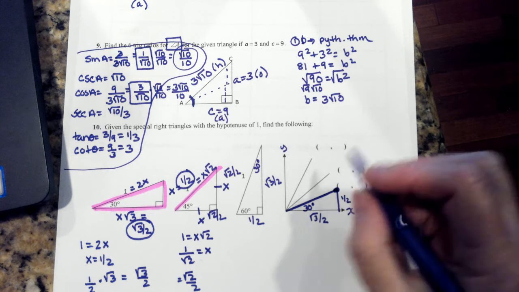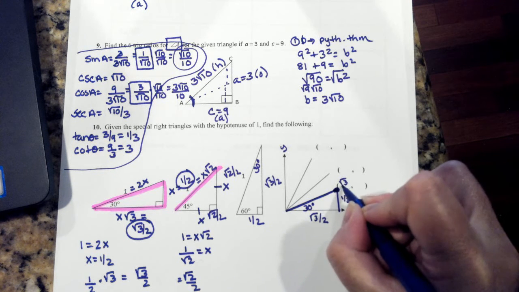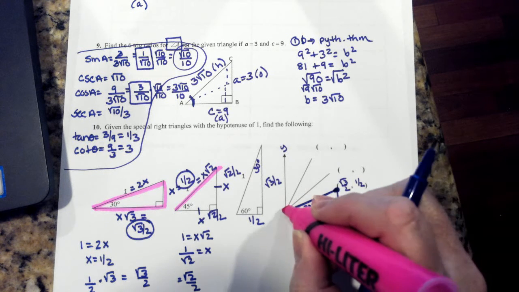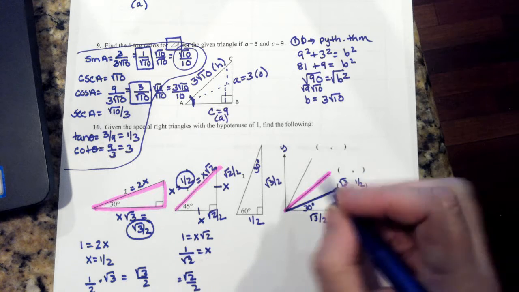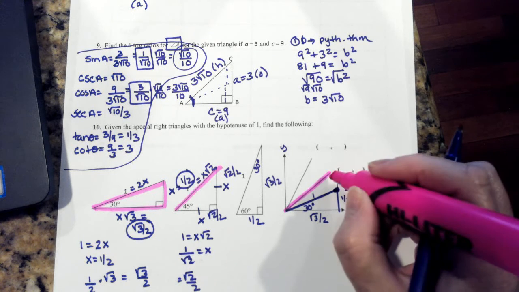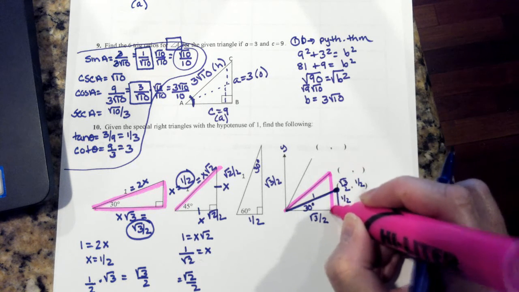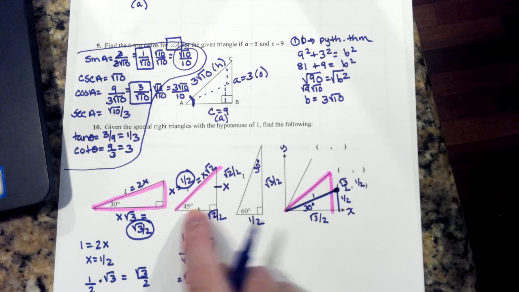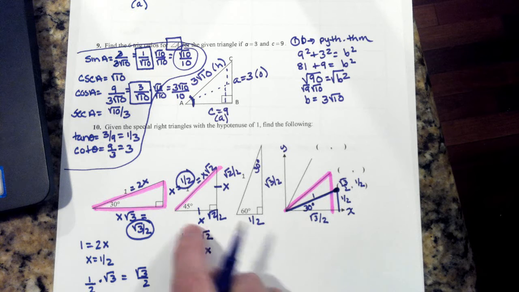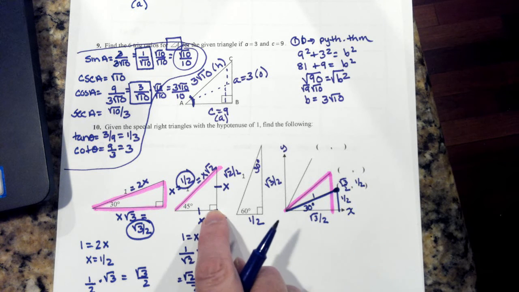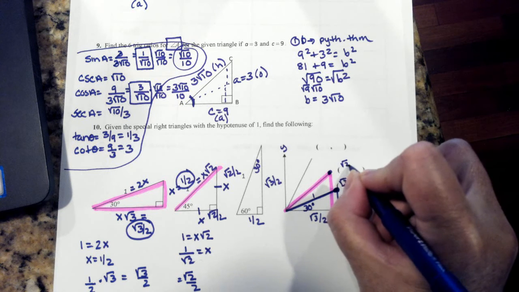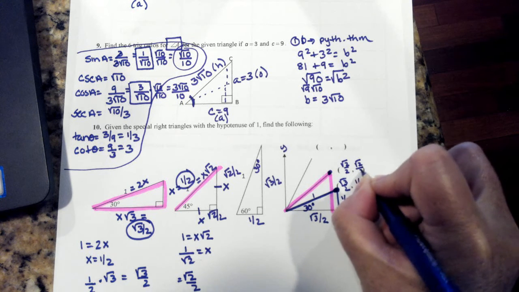The x-coordinate is square root 3 over 2. The y-coordinate's a half. And of course we know that the hypotenuse of all these was 1. Next, let me put my 45-degree triangle. Notice I knew the height was square root 2 over 2. The length of the horizontal side was square root 2 over 2. So I could find this ordered pair as square root 2 over 2, square root 2 over 2.